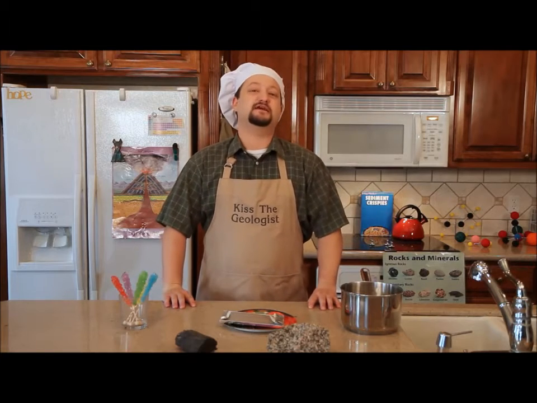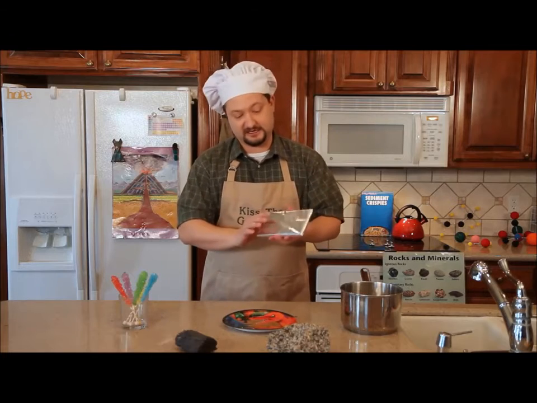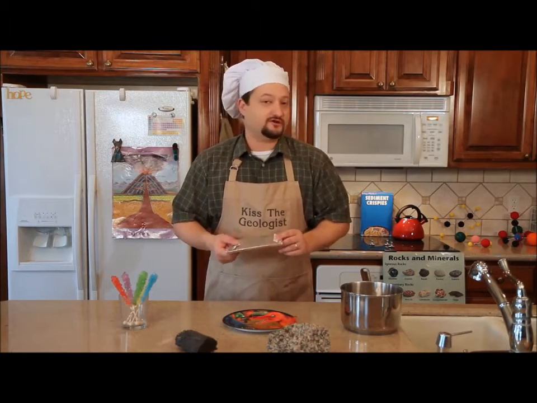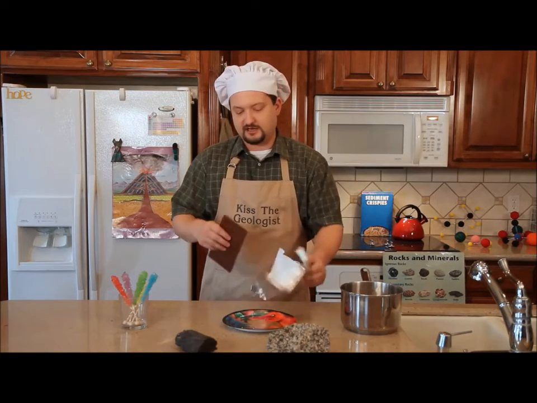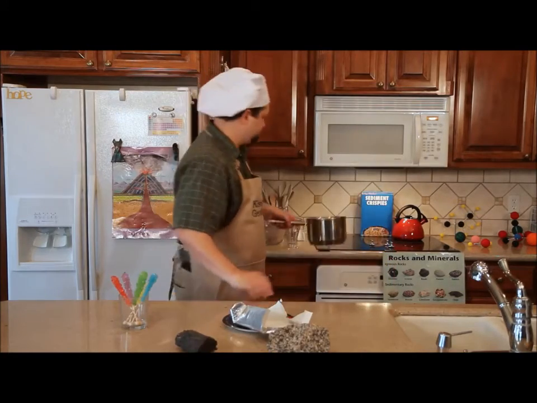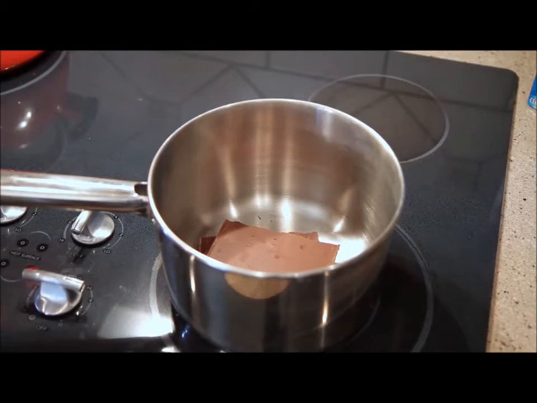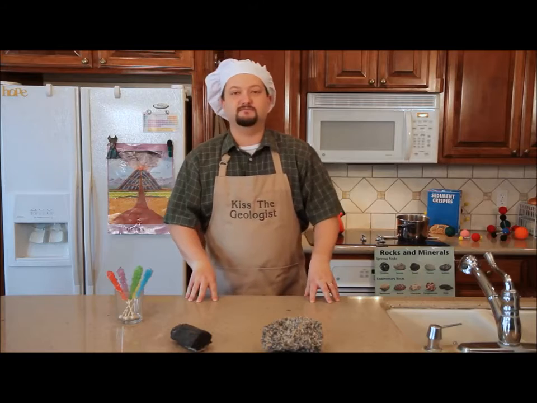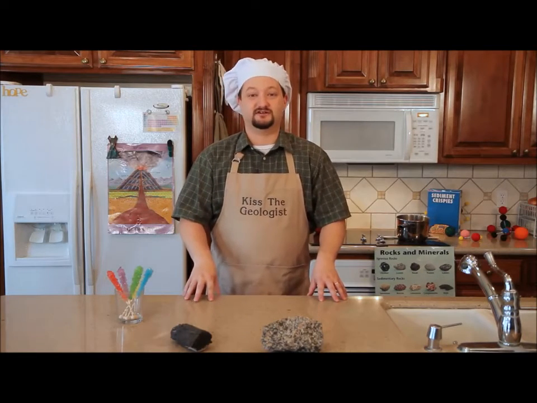In order to demonstrate how magma forms, first we need to transition something from a solid state, like this chocolate bar, to a liquid state. In order to do that, we need to heat it up. So what we'll do is take this chocolate out, put it in our pan, and apply some heat. Now that we've added heat to our chocolate, we've changed it into a liquid. And magma changes to a liquid under very intense heat and pressure at depth.